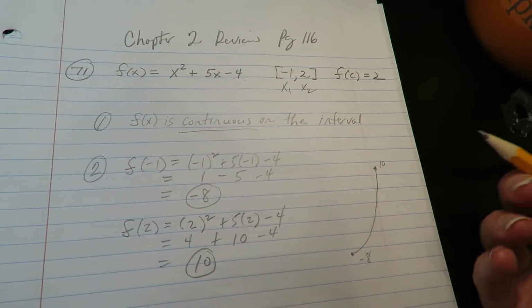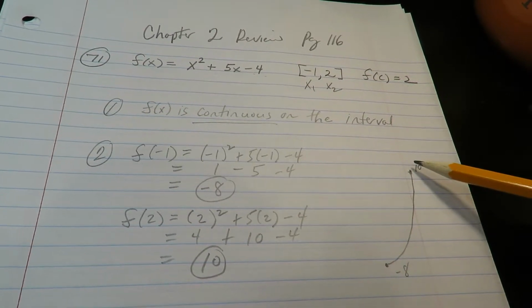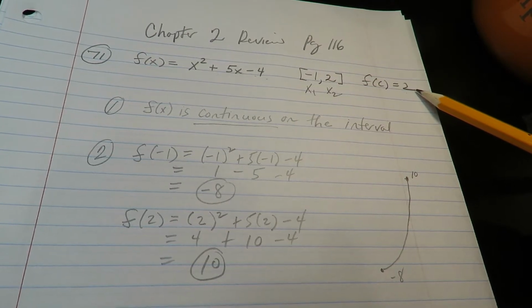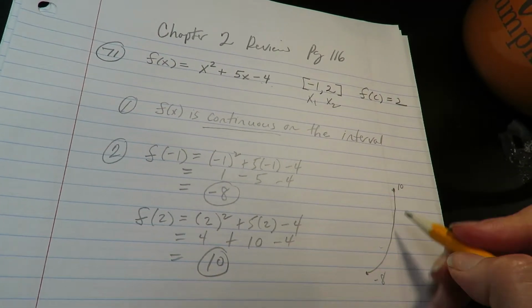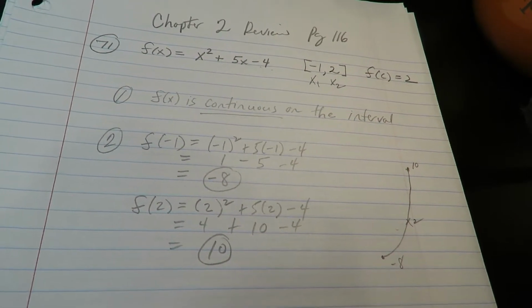So the question is, are we going to cross a height of a 2? Do we have a 2 on this interval? And as you can see, we do. We have a 2.